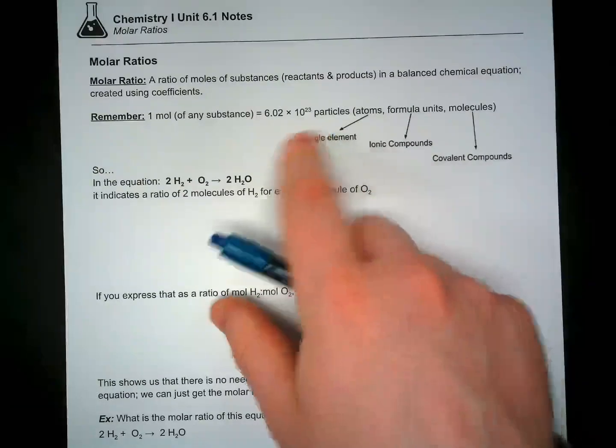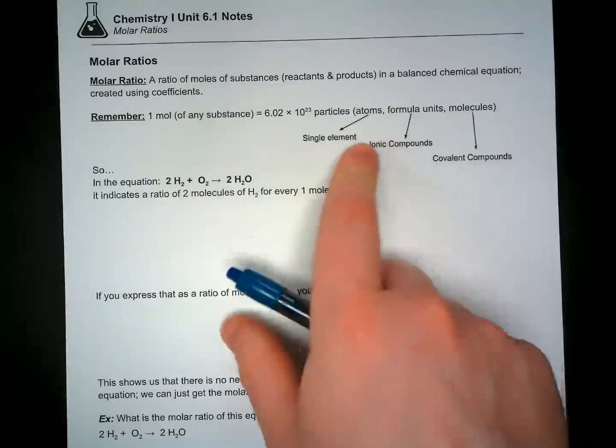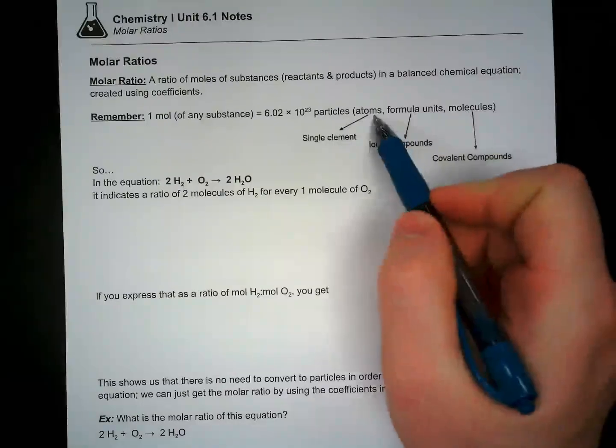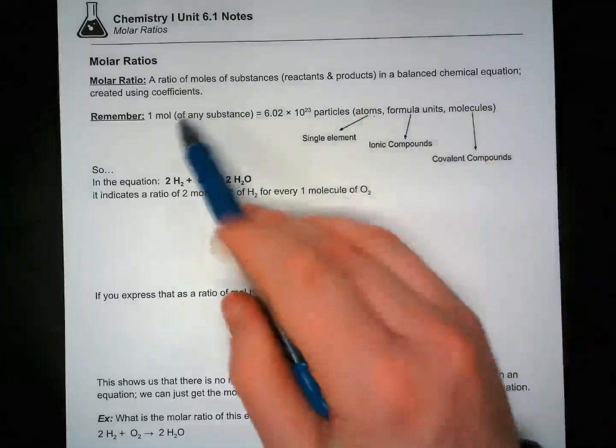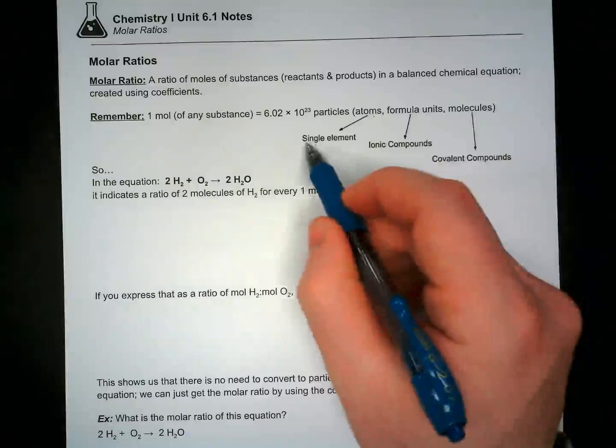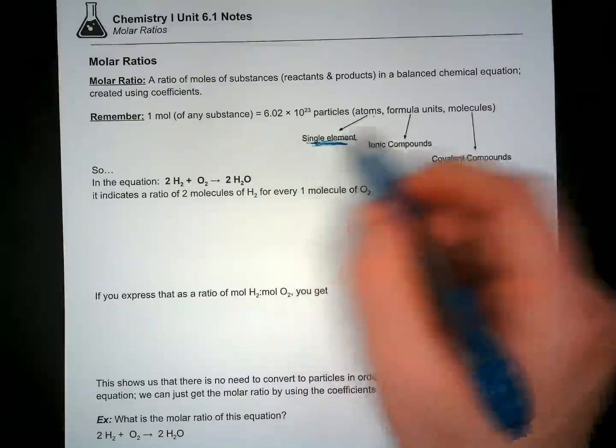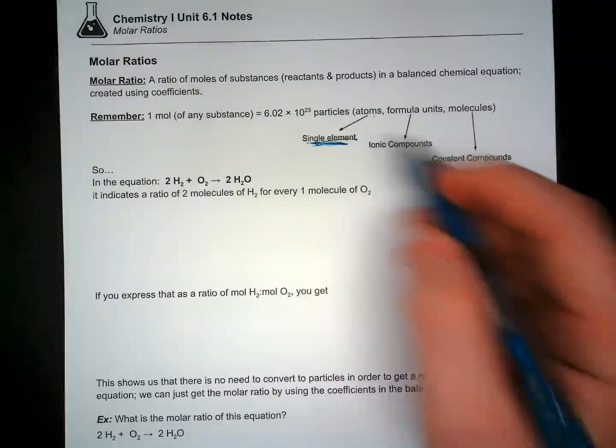We also need to remember that when we are working with just atoms, and we're converting, say, from moles to particles, atoms refer to the single elements.